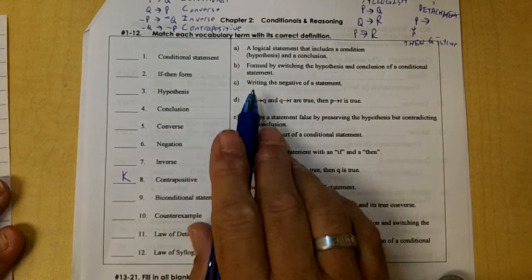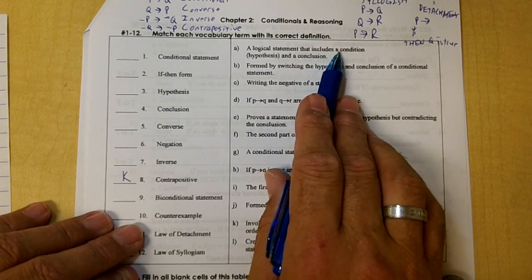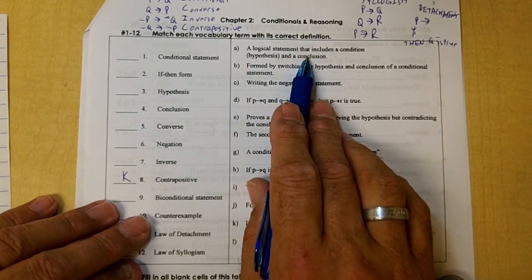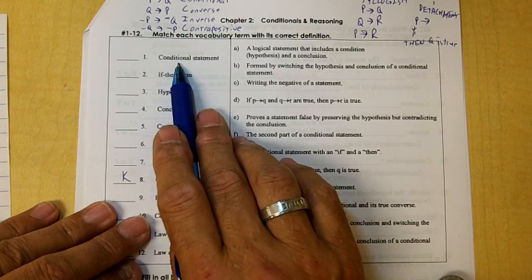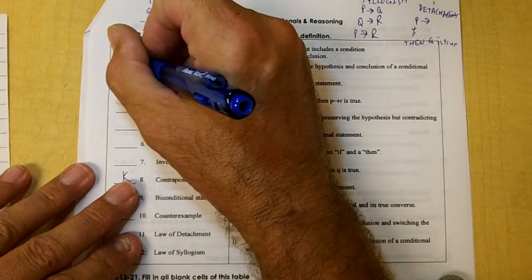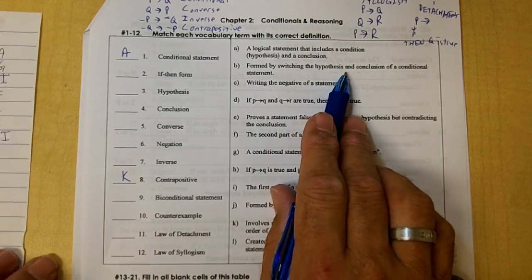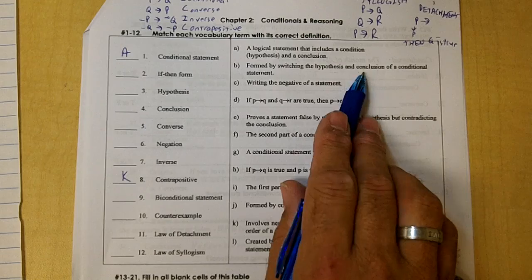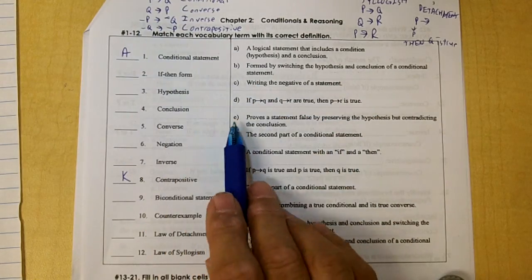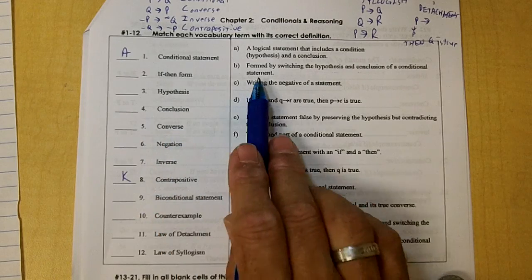It'll help you out. Now then, I'm going to read these and match them up. A logical statement that includes a condition, hypothesis, and a conclusion. That's your conditional statement. A hypothesis and a conclusion. So number one is going to be A. Number two, formed by switching the hypothesis and conclusion of a conditional statement. So you switch it, don't you? So number five, a converse, would be B.